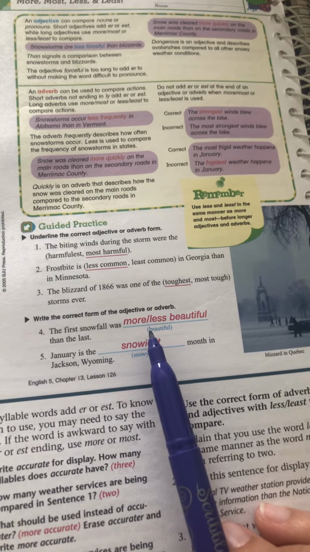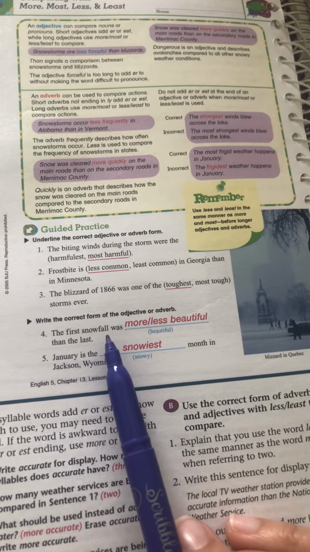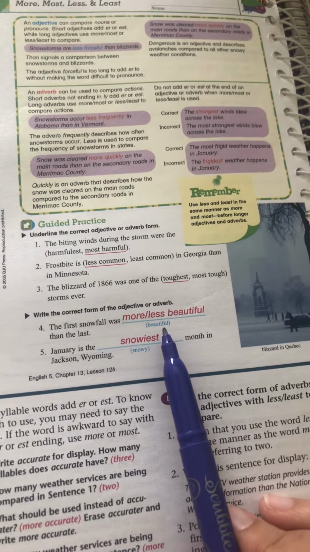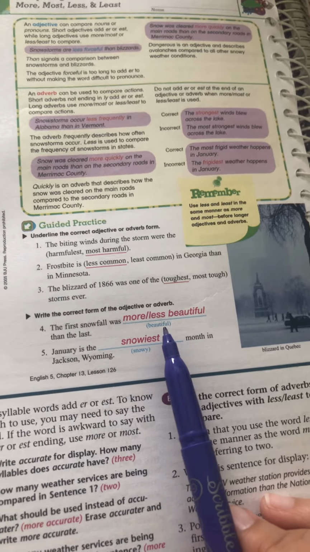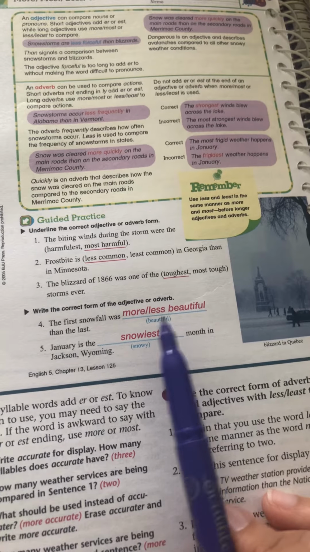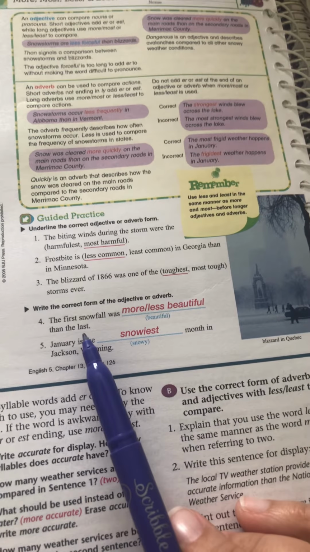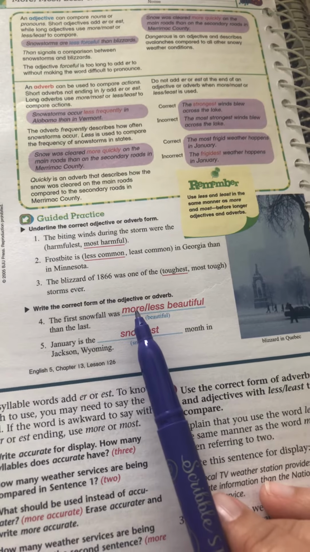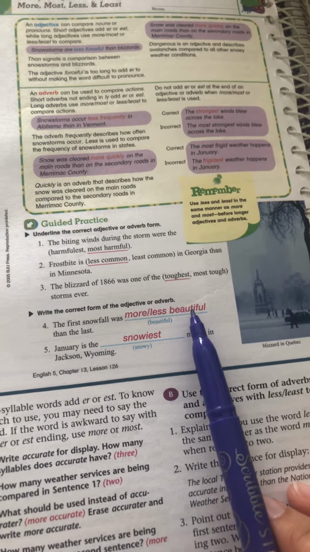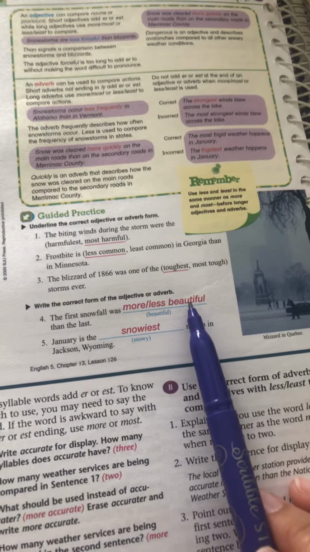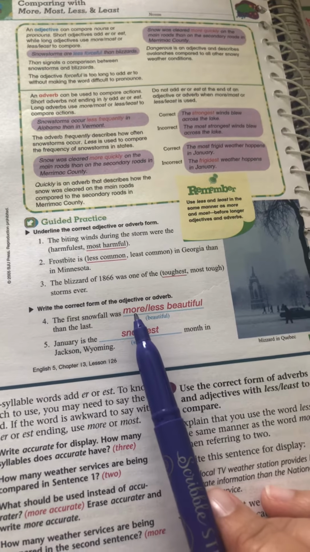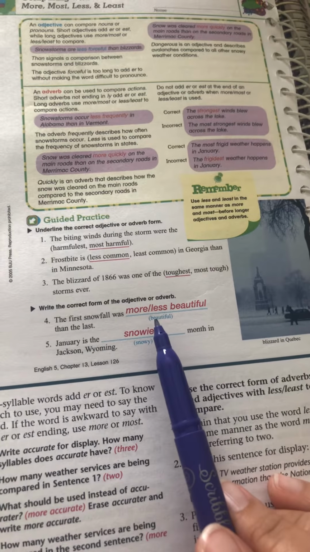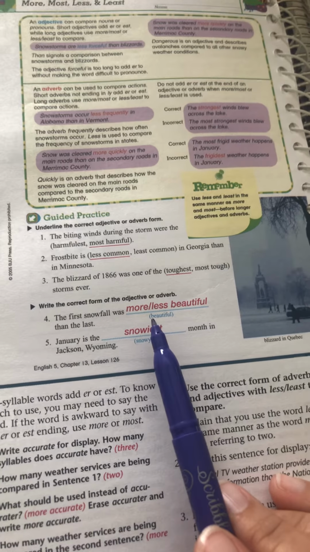Then we have sentences like this one. The first snowfall was blank than the last. They gave us the word beautiful. Well, this is a matter of opinion. You are comparing the first snowfall and the last, so it is two items. But you may believe that the first one was more beautiful, or you may believe it was less beautiful. So in this case, you could use more or less before the word beautiful, depending on your opinion when you're comparing the two snowfalls.